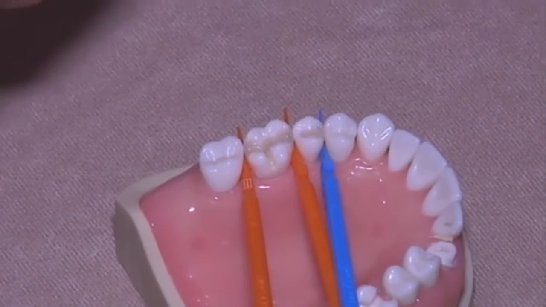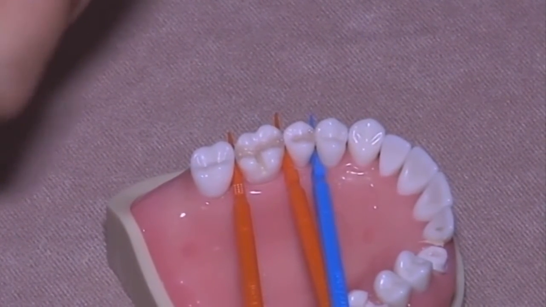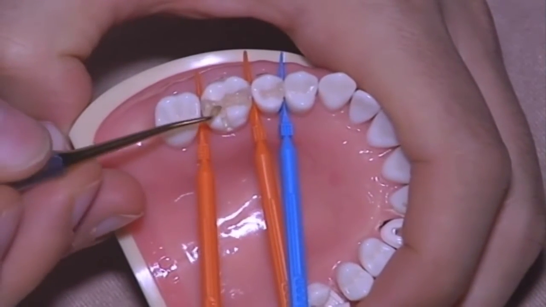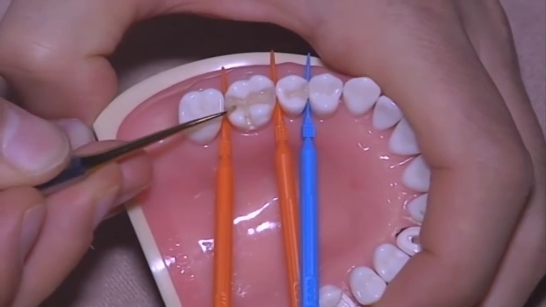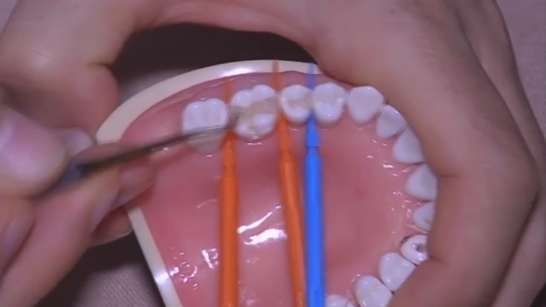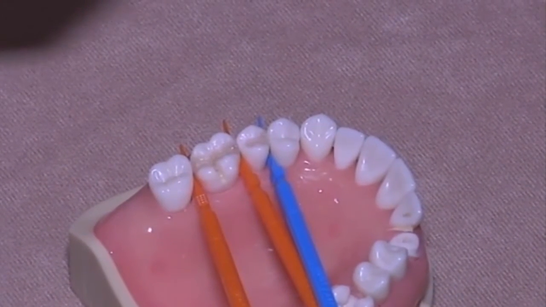And now, last dentin layer. Again, first pushing down the composite in order to close all the cavity.